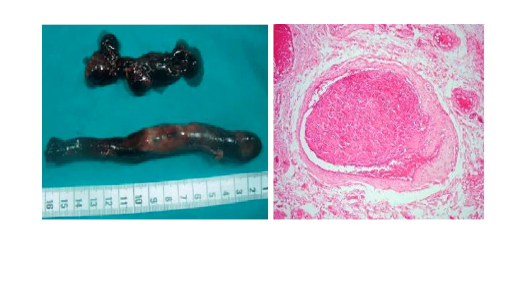So the first picture shows the thrombi which are taken out from the blood vessels, and the second picture shows the thrombus which is seen attached to the underlying blood vessel wall. So it is not free in the circulation.